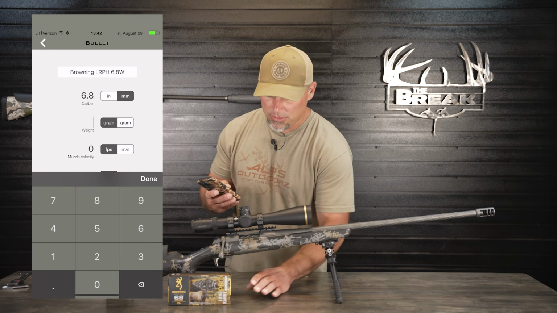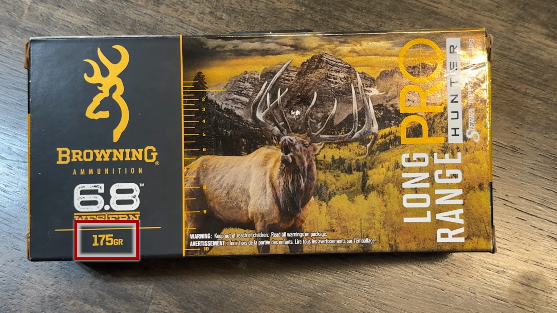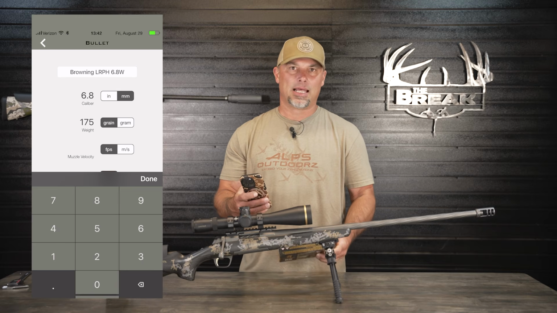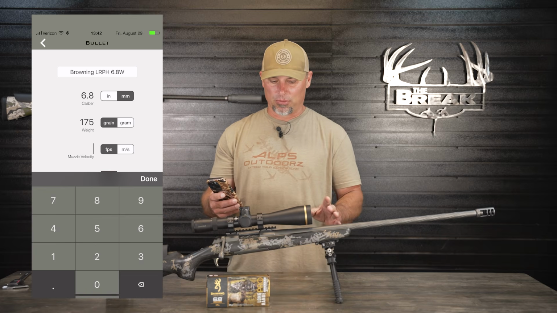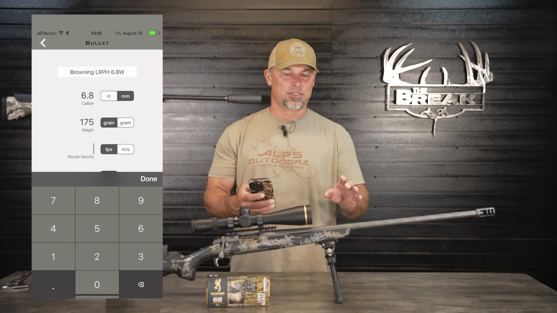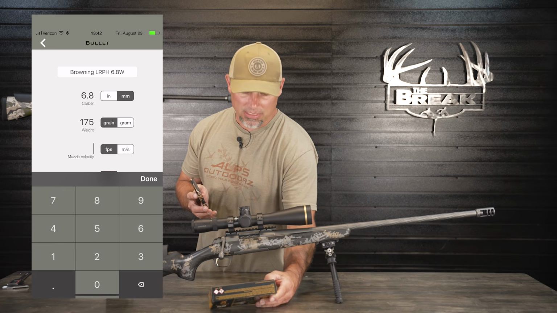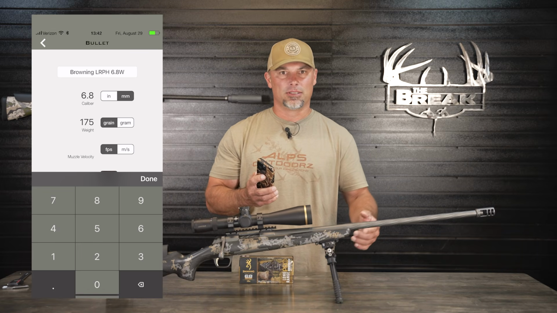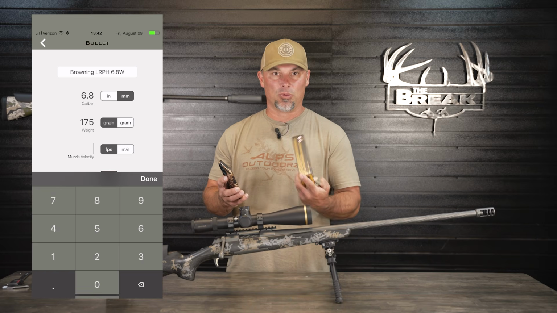Our bullet weight. Here's where you pull out your box and see what you've got. This is a 175 grain bullet. We need our muzzle velocity. So first let me start with, I made my dope chart and I shot this rifle with this app using the muzzle velocity on the box. I didn't have a Garmin until recently, like earlier this summer. So I had to just go with what was on the box.